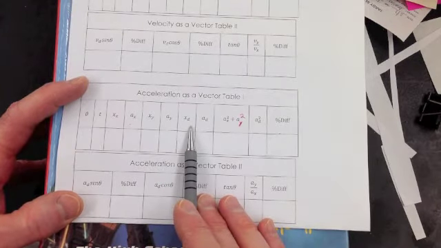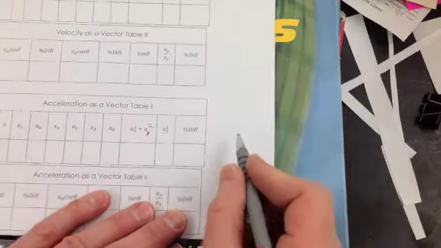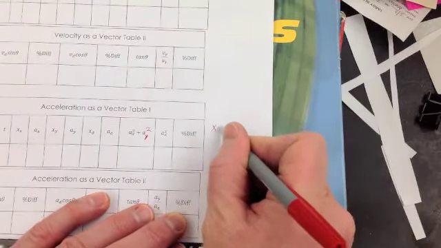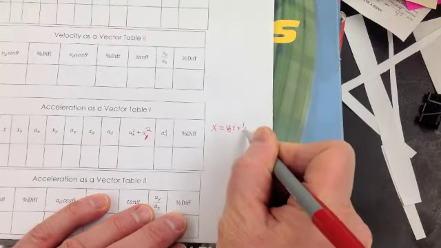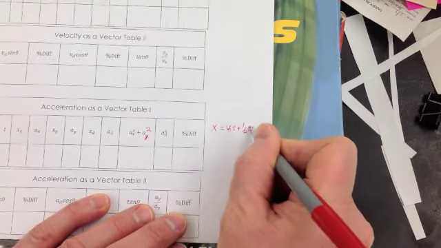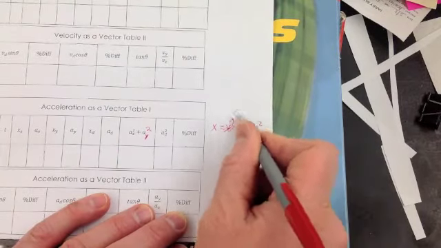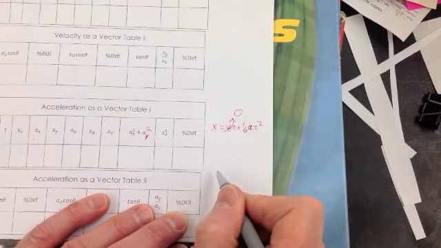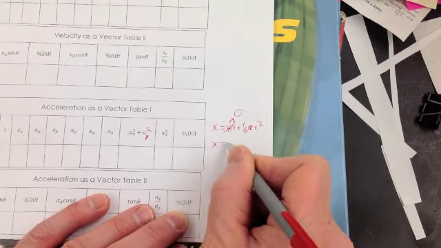So really the only calculation we have to think about is how do I find these three accelerations? And we're just going to use this formula. X equals v naught t plus 1/2 a t squared, because we know our v naught is 0. So if I want to know my acceleration, it is going to come from this equation.